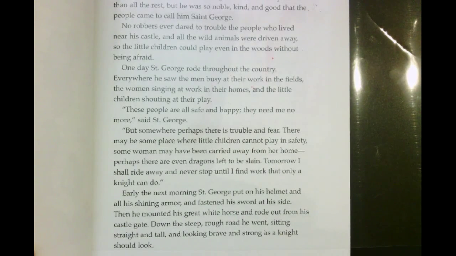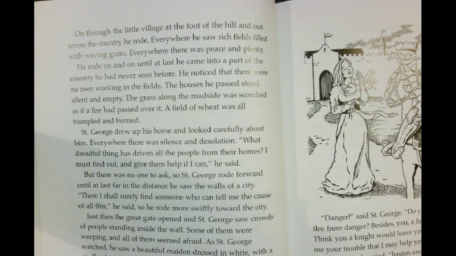Early the next morning, St. George put on his helmet and all his shining armor and fastened his sword at his side. Then he mounted his great white horse and rode out from his castle gate. Down the steep, rough road he went, sitting straight and tall and looking brave and strong as a knight should look. On through the little village at the foot of the hill and out across the country he rode. Everywhere he saw rich fields filled with waving grain. Everywhere there was peace and plenty.